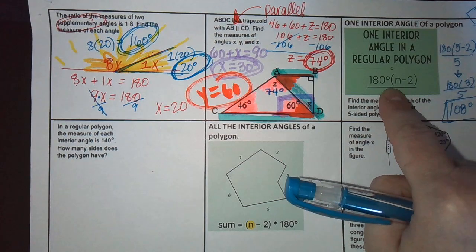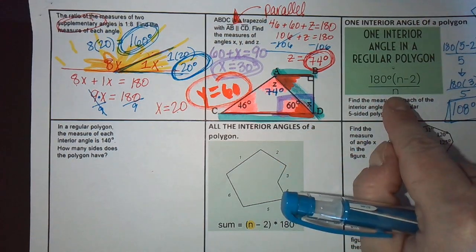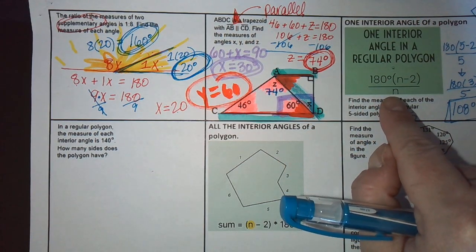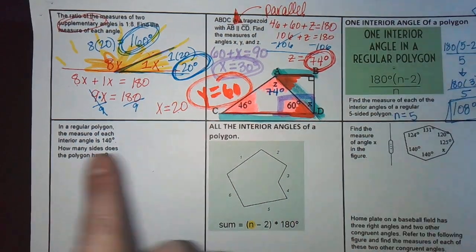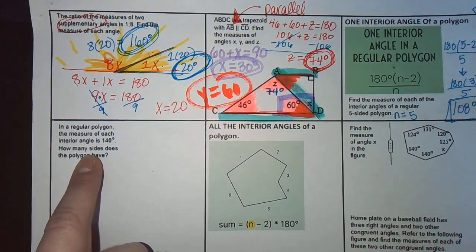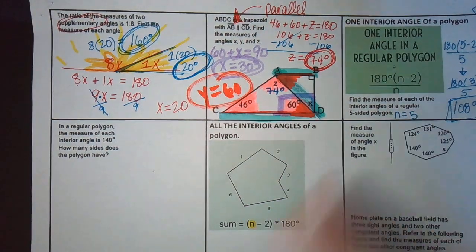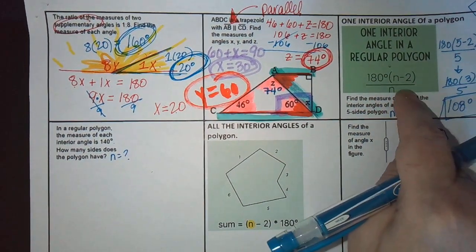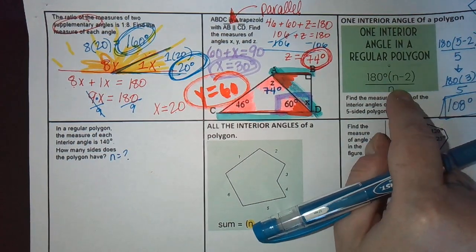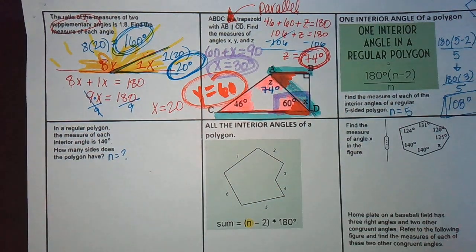Hold on, let me think. We're not going to use this formula to figure out the sides, because remember, sides is the letter n. And if you're looking at this formula, there's too many n's. There's one on top, one on bottom, so we're going to stay away from that.